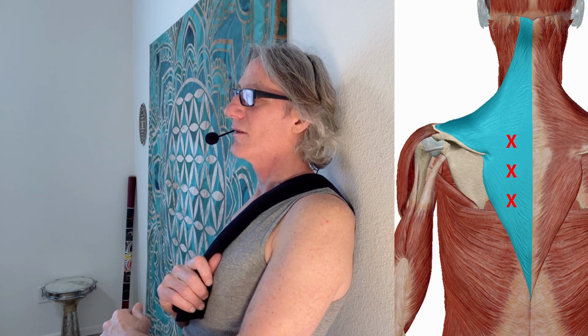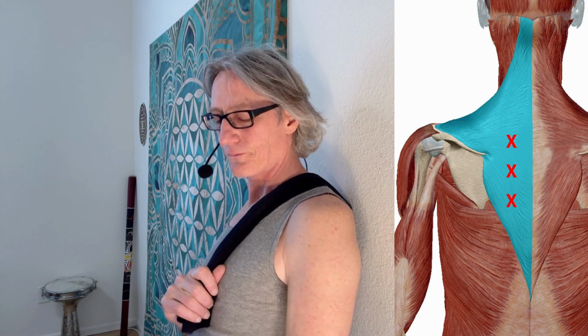Now, it doesn't matter what your range of motion is. If you have a very limited range of motion, you just move as best you can. So if I was very limited, I might only just be moving my shoulder blade back and forward a little bit like this. Okay, so that's pretty good on the interscapular muscles. And you don't need to spend a ton of time there, a couple minutes. That's all it takes. This is a single muscle treatment for the low trapezius muscle.